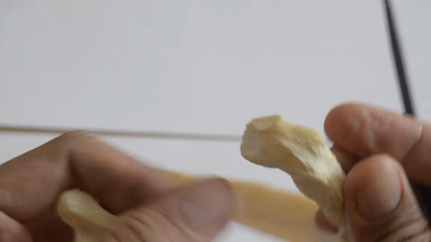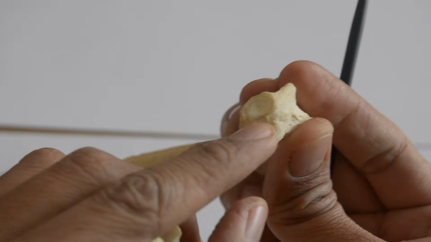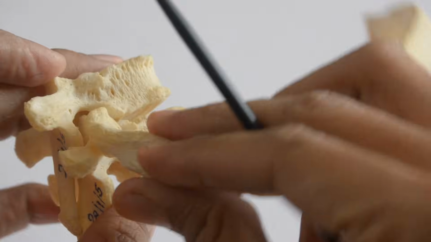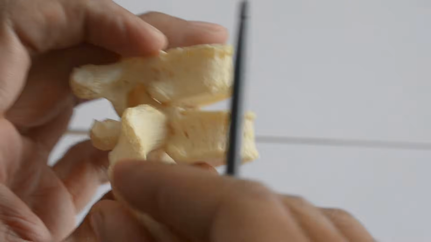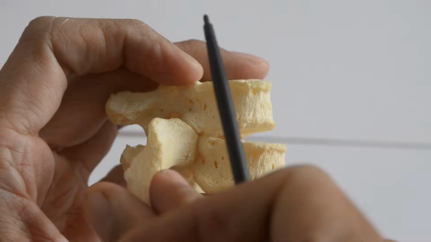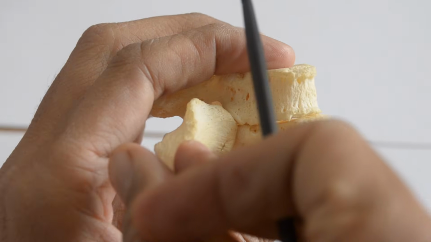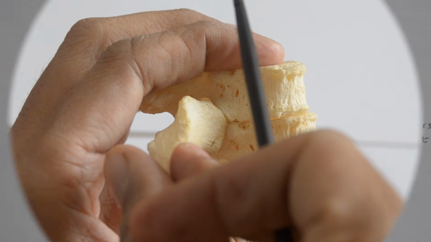The crest, which is found between the articular facets, is related to the intervertebral disc in between these two vertebrae like this. Okay. So this is how the articulation will take place.